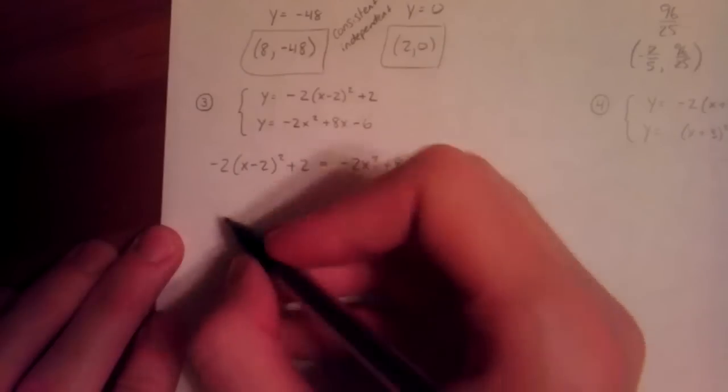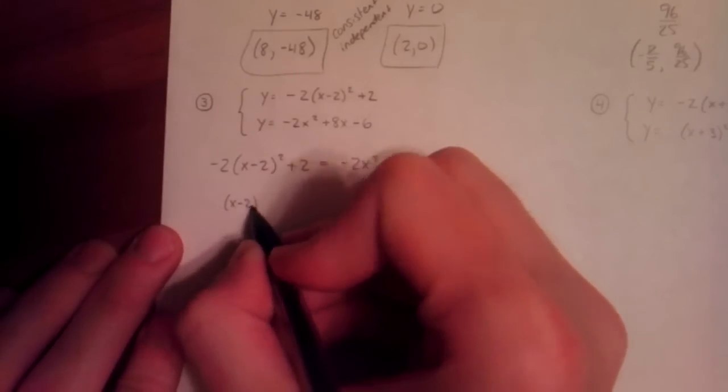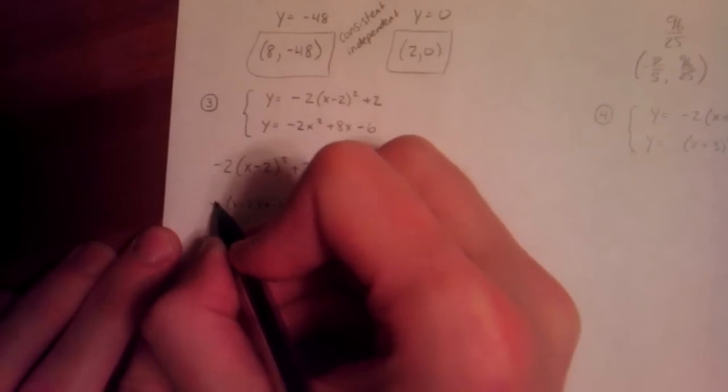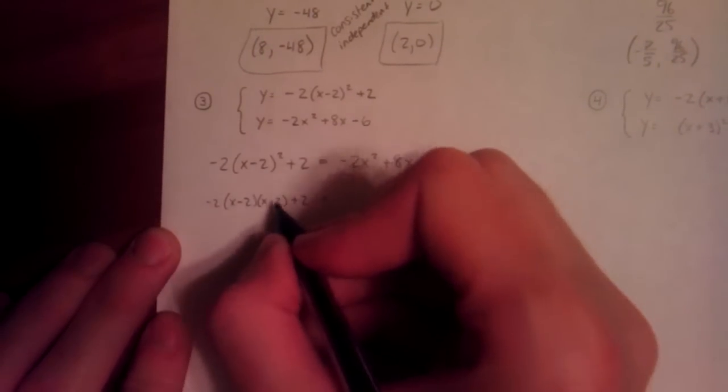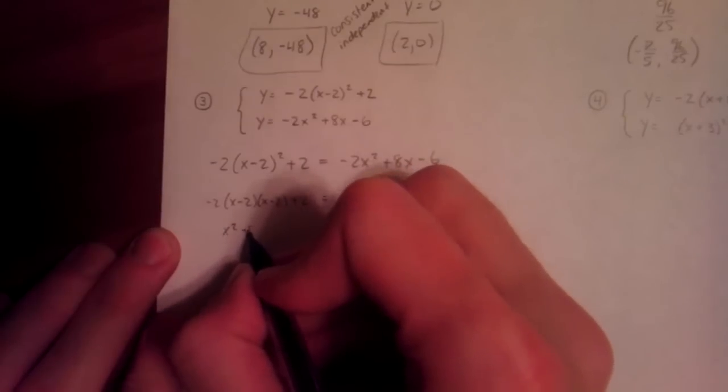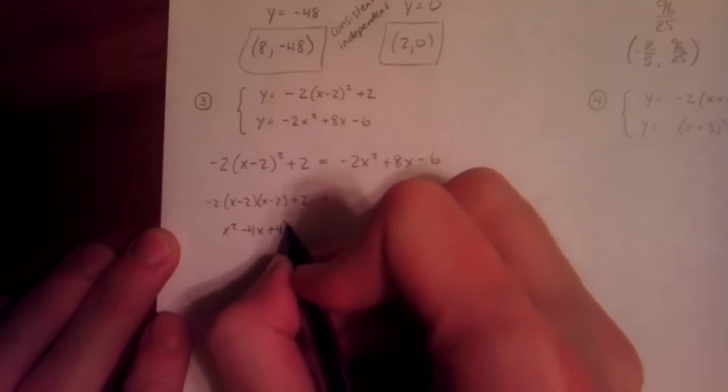So (x minus 2) squared, well, that's (x minus 2) times (x minus 2). And then distributing there, I'm going to get x squared minus 4x plus 4.